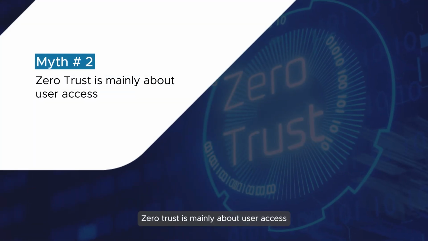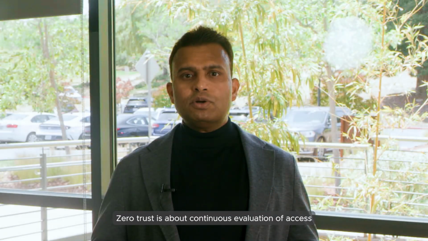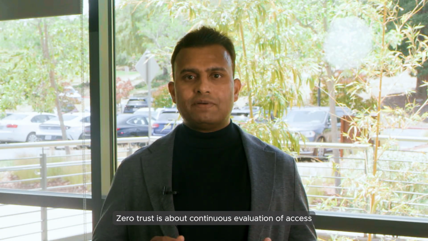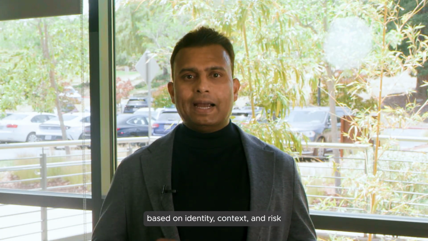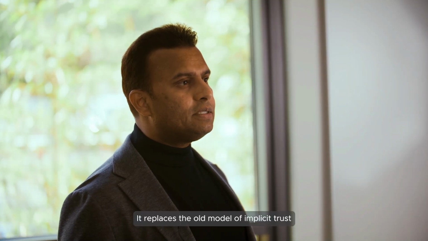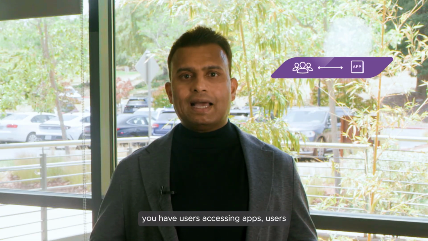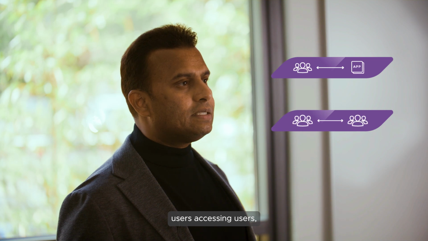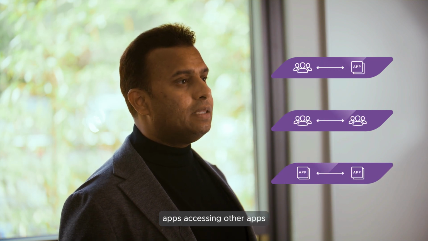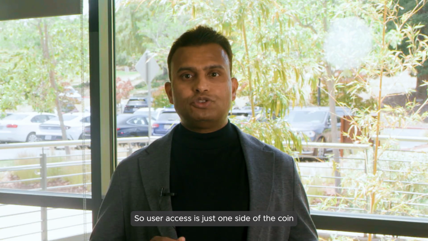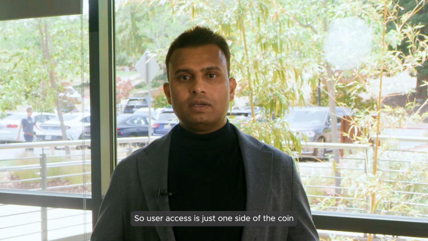Zero Trust is mainly about user access. Zero Trust is about continuous evaluation of access based on identity, context, and risk. It replaces the old model of implicit trust with ongoing assessment of every access request. In an enterprise, you have users accessing apps, users accessing users, and more critically, apps accessing other apps. So user access is just one side of the coin. You need to protect app-to-app communication as well.